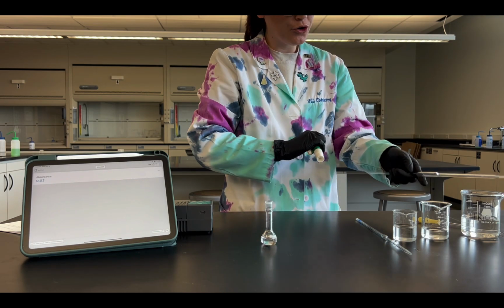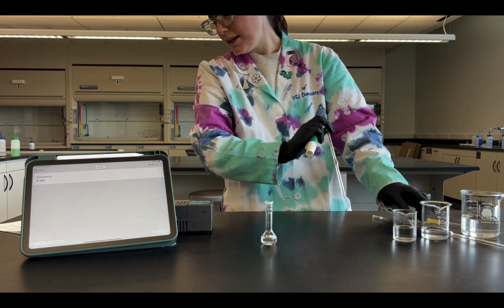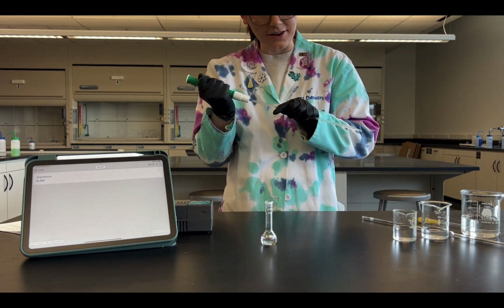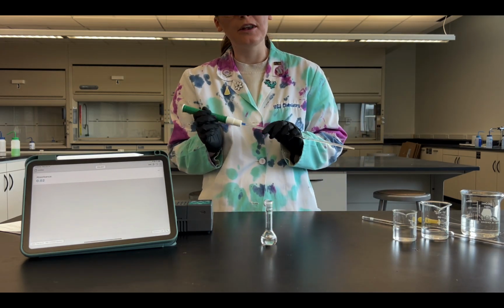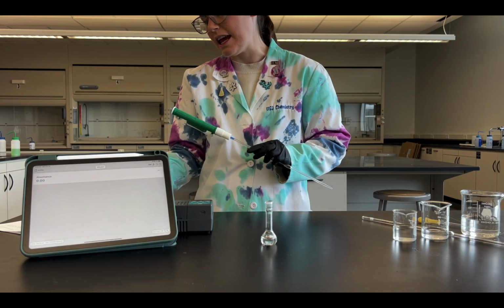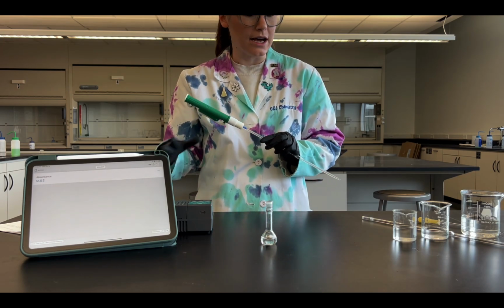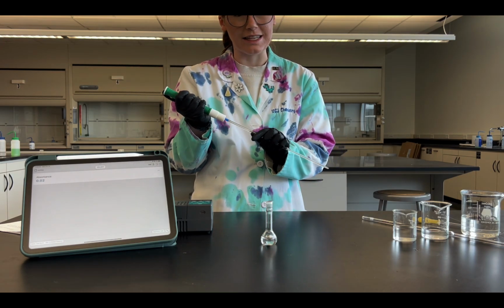And then I'm going to use 1 milliliter of the sodium thiocyanate. So I'm doing test tube number 6 that is listed in your lab flow handout. So I'm doing test tube number 6 as our example for part 2.